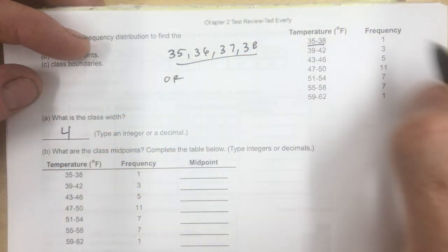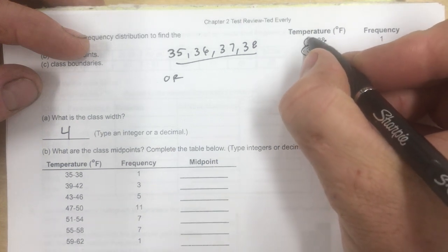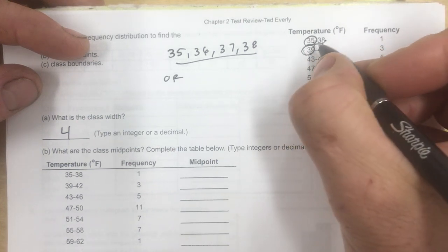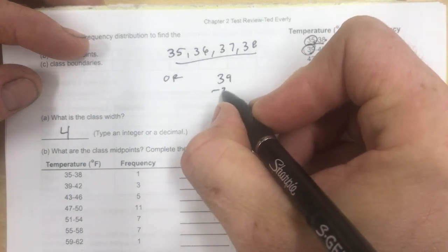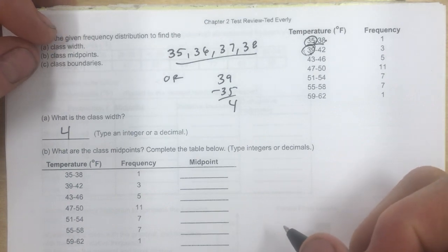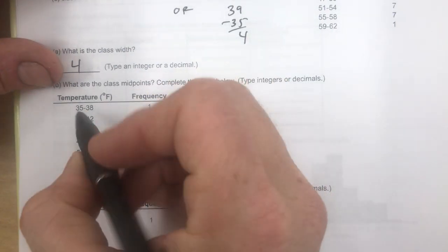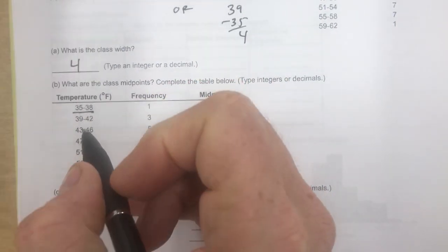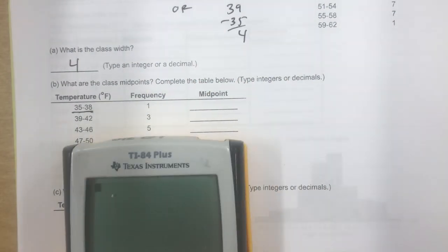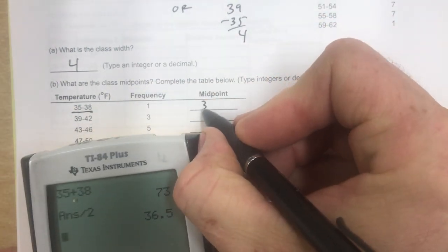Or you can take the lower limit of this one minus the lower limit of that one. So 39 minus 35 is 4. What are the class midpoints? For the midpoints, you just add these together and divide by 2. So on this one, 35 plus 38 divided by 2 equals 36.5.